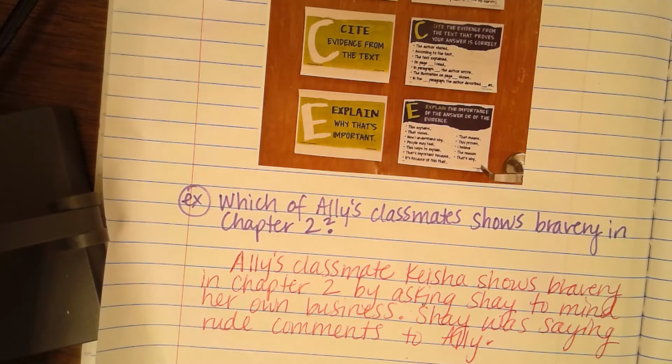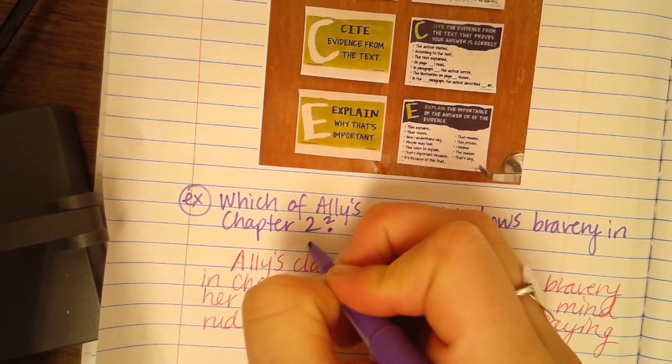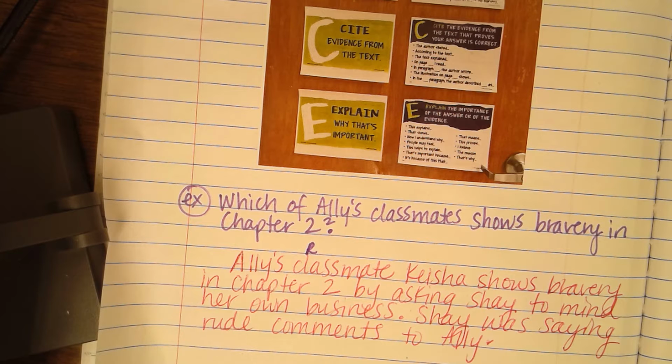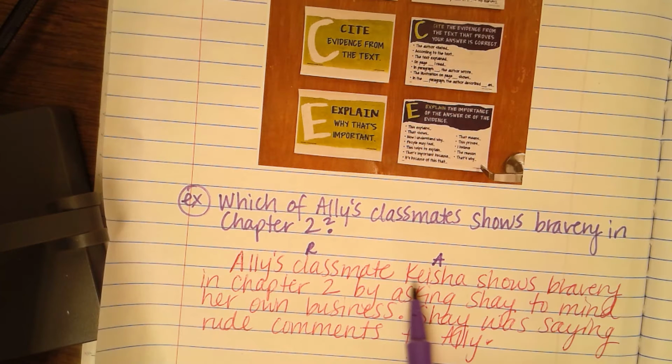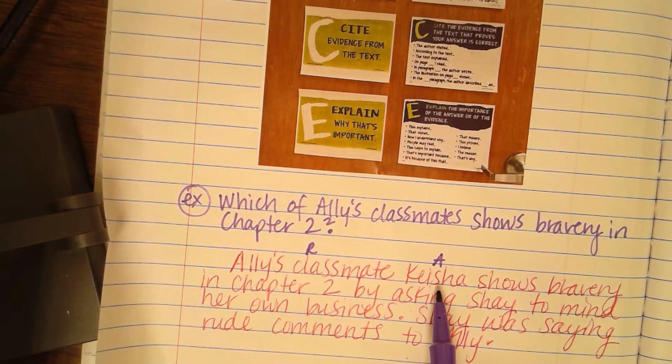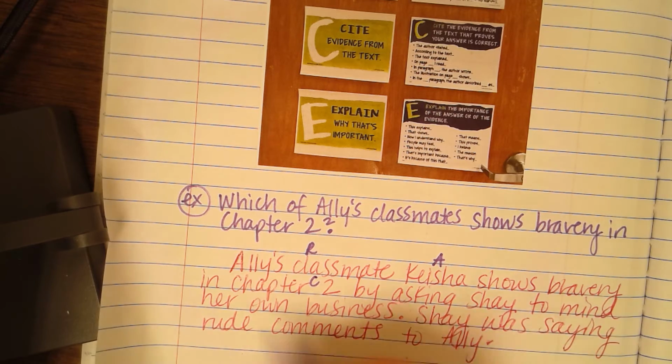But at least I have it in the text or in my answer. A is here because I'm answering the question. Chapter 2 is part of C, citing evidence from the text. And then I also have the quote or the summarized quote here as part of the text as well. So I kind of have 2 different parts of C, citing evidence from the text, and then explain why that's important would be the rest of this sentence here.